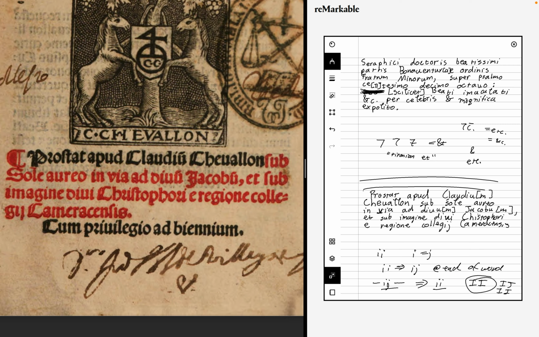So what this publication statement is saying is it's kind of a little vapid.